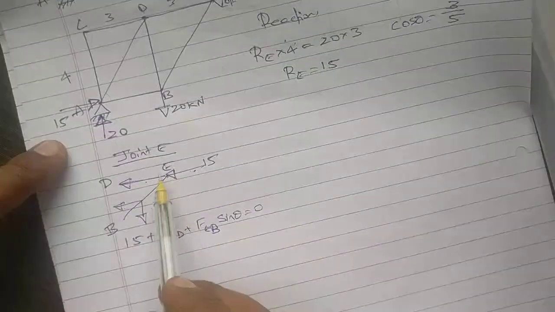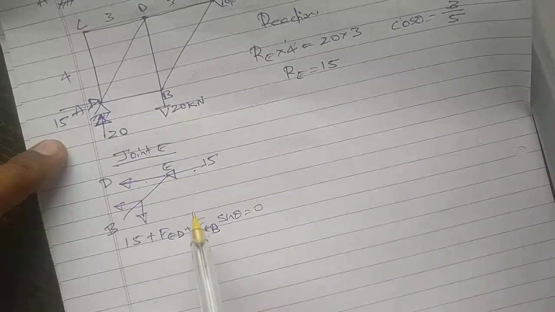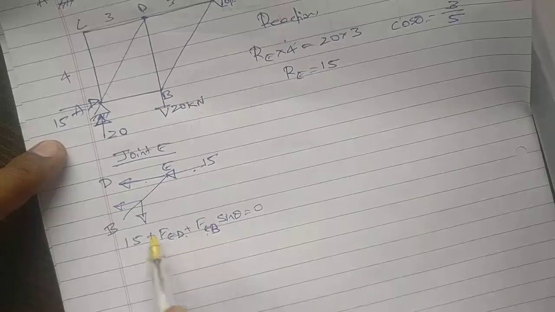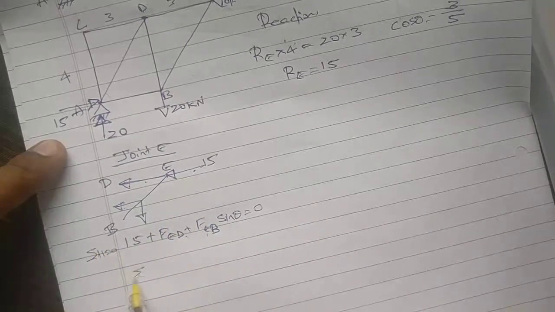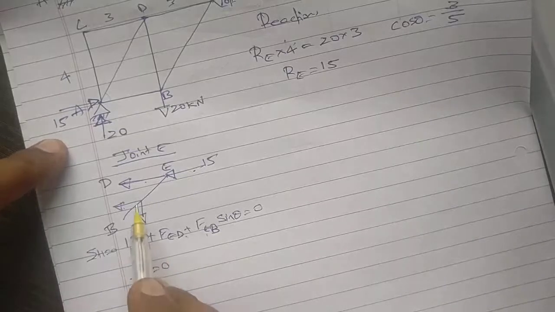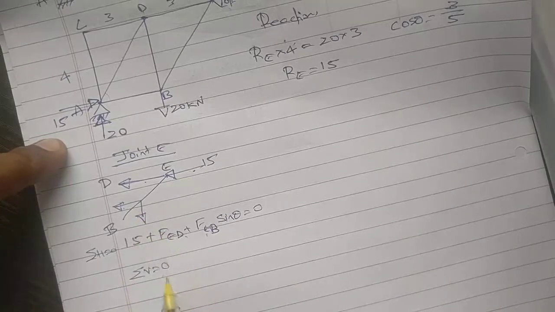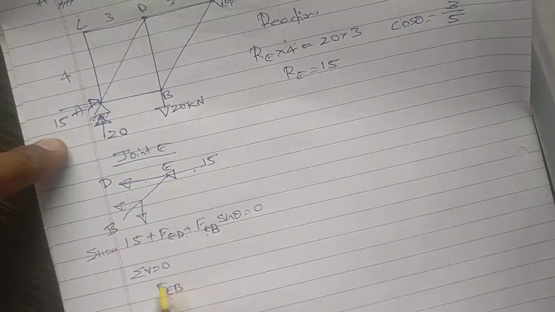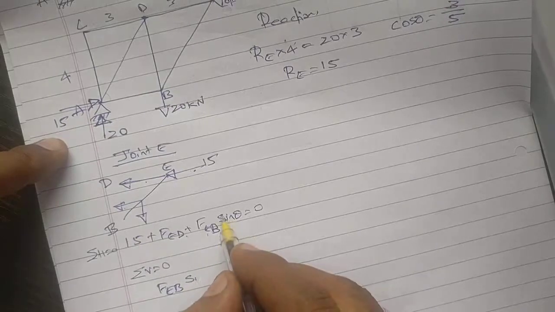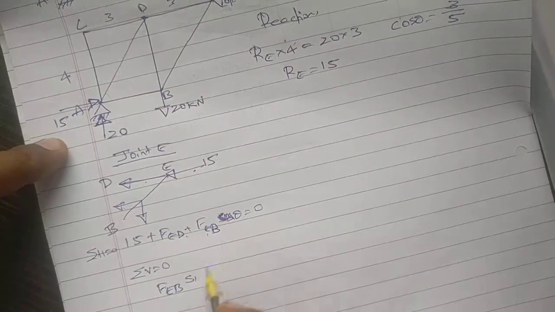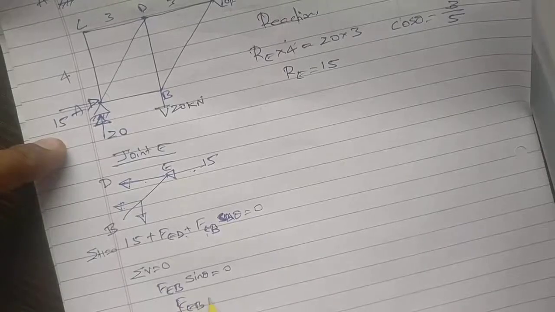Now here ED is unknown and EB is also unknown. We do sigma H equal to 0, but first we will go for sigma V is equal to 0. So here having only one downward force, FEB sin theta is equal to 0. Therefore FEB is equal to 0.